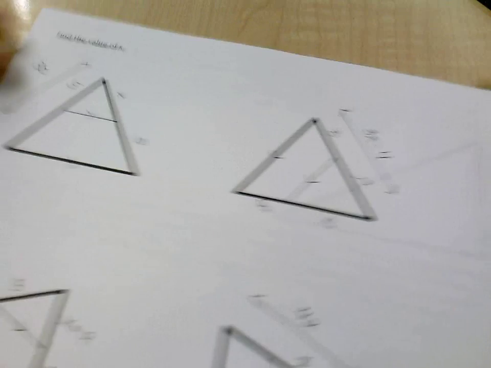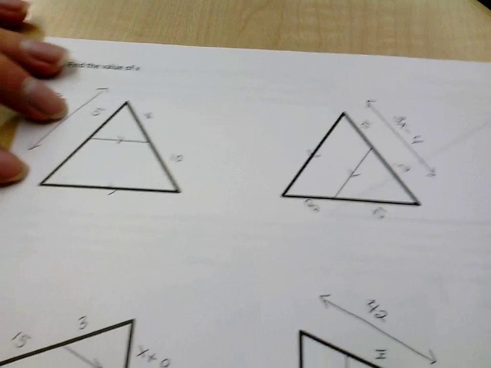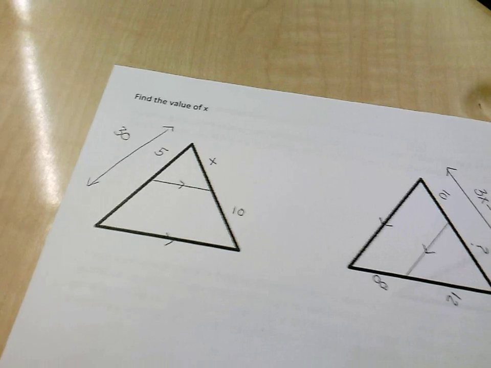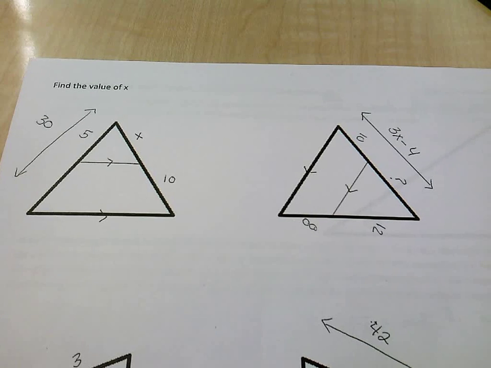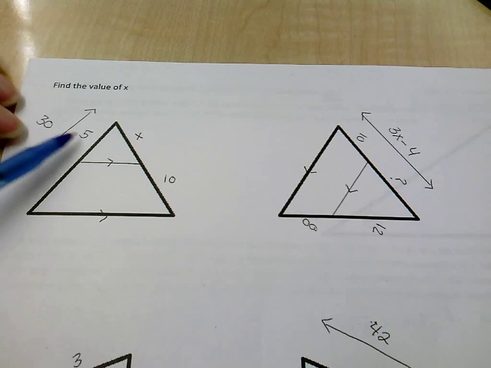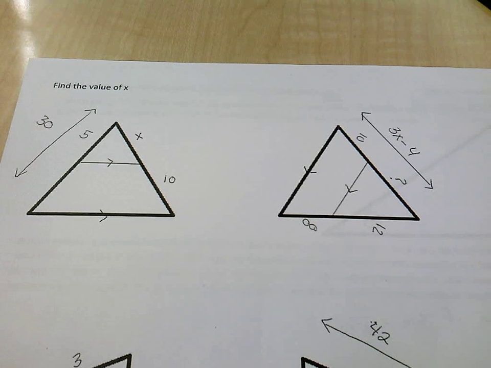Next thing. Now, we're trying to figure out this thing right now.